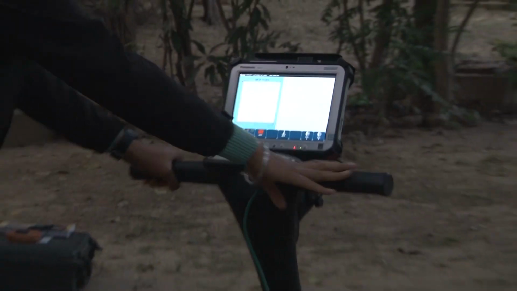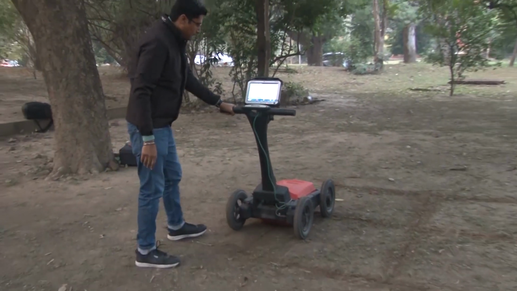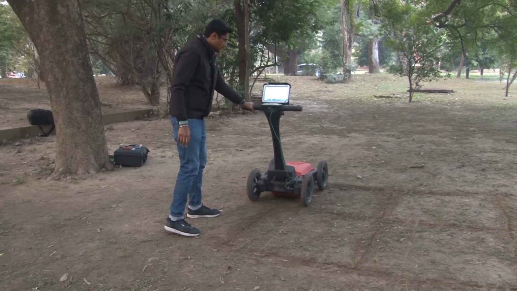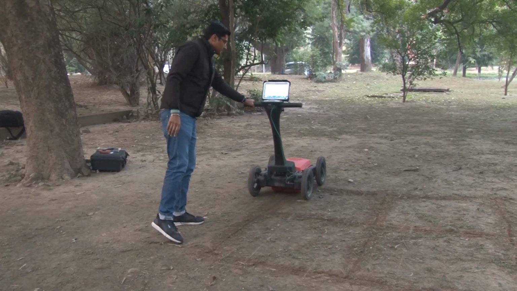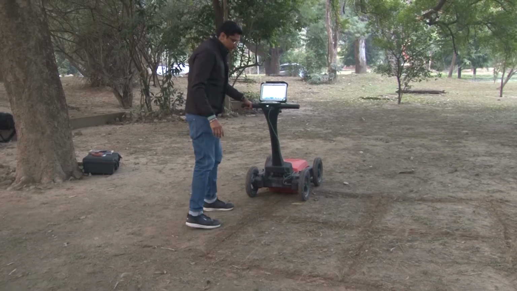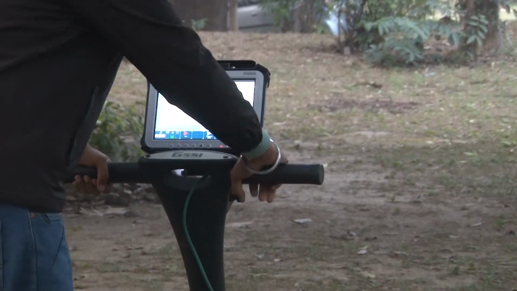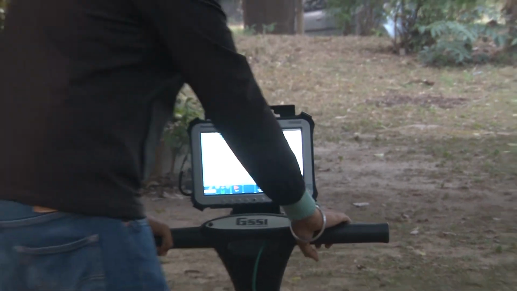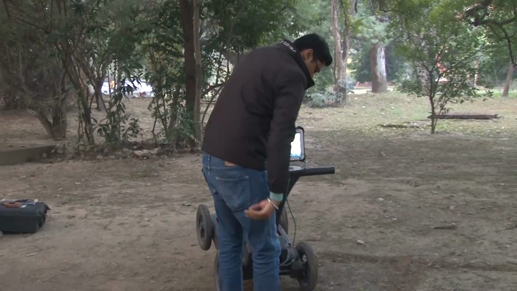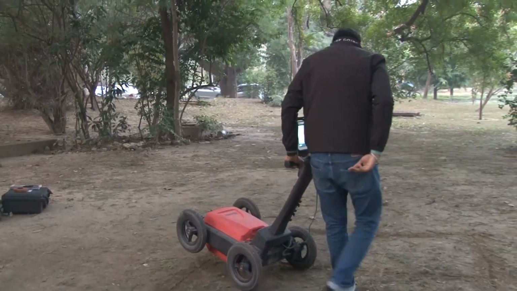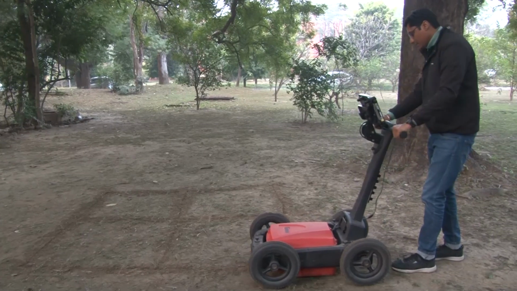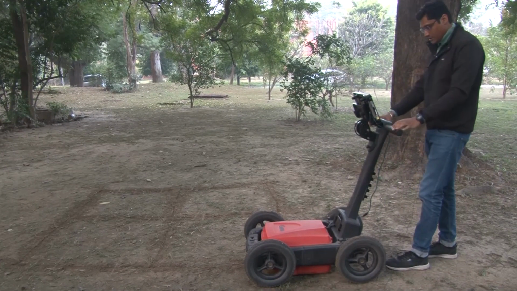So it will take the profile. We have completed the x direction profiles. Now I will get back to the 0 location of the profile. So now we will take profiles in the y direction.